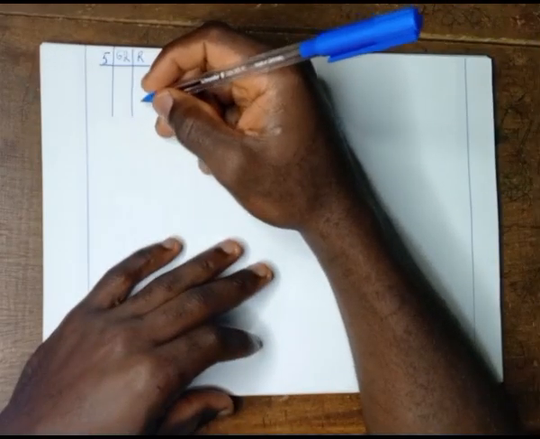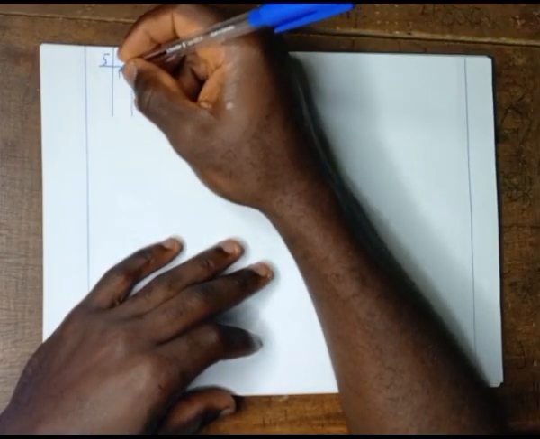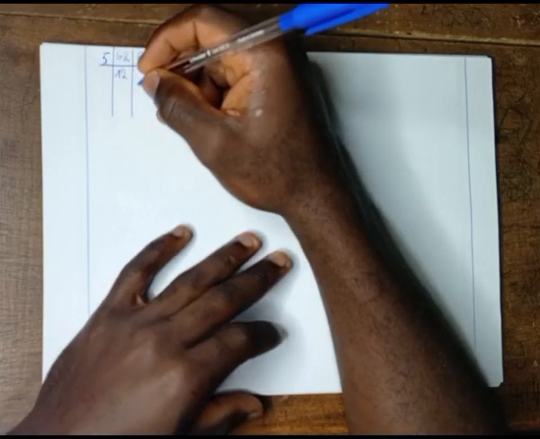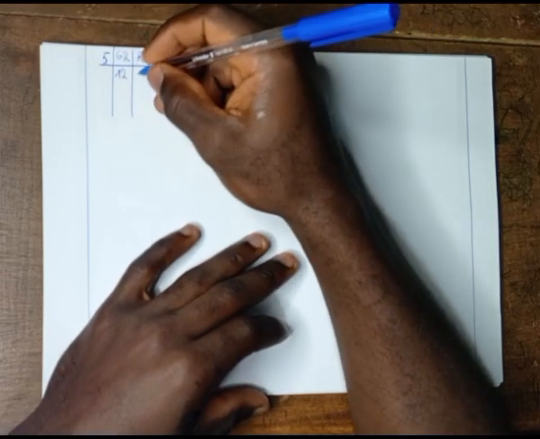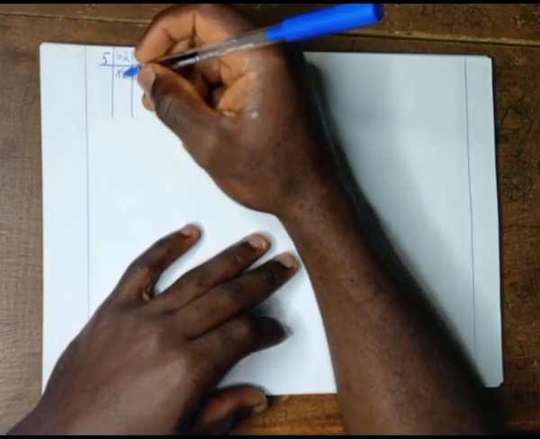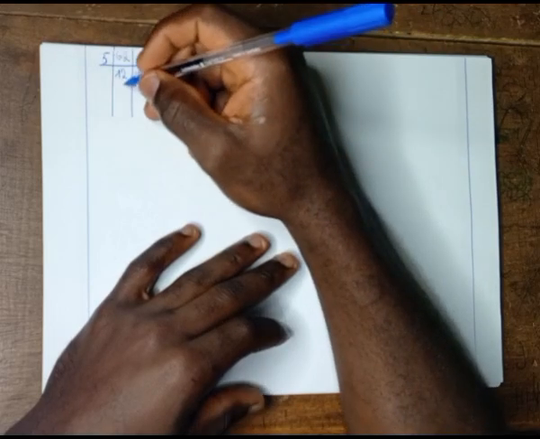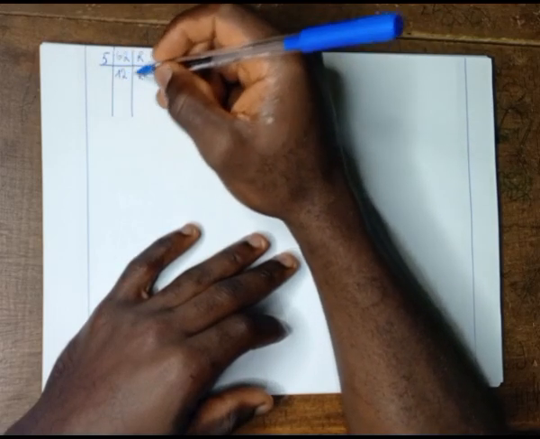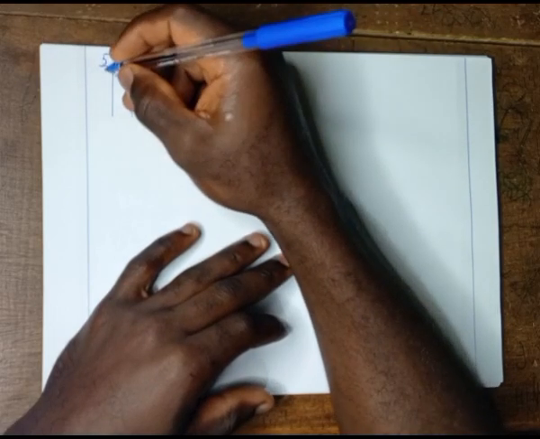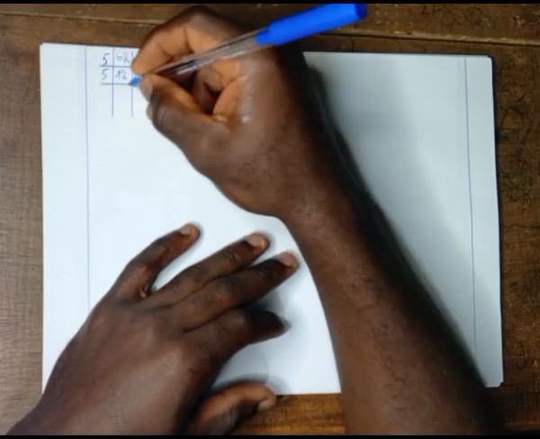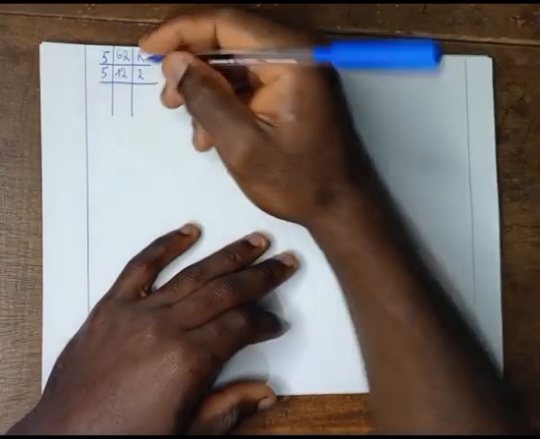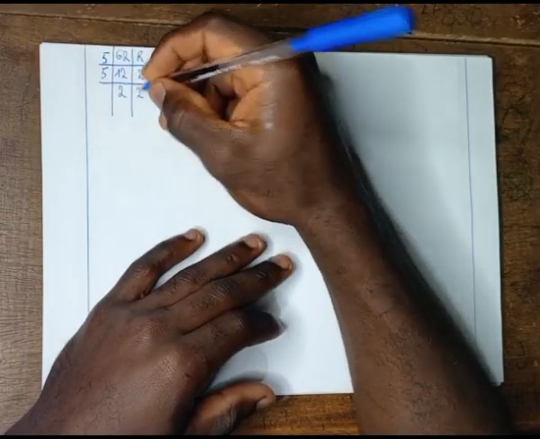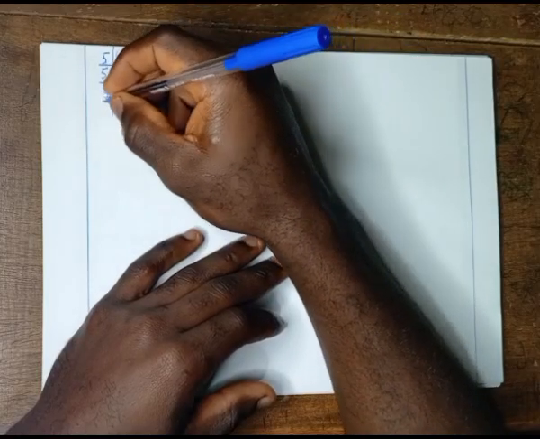62 divided by 5 gives us the whole number part of 12. Remainder 2. You know 12 times 5 gives us 60. 62 minus 60 gives us 2. We bring down 5. 12 divided by 5 gives us 2. Remainder 2. We bring down 5.